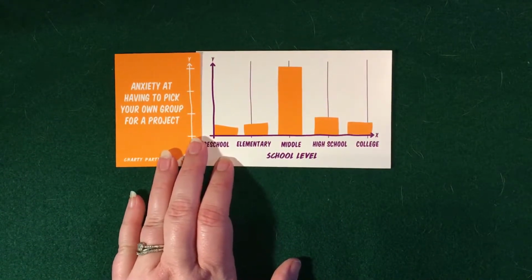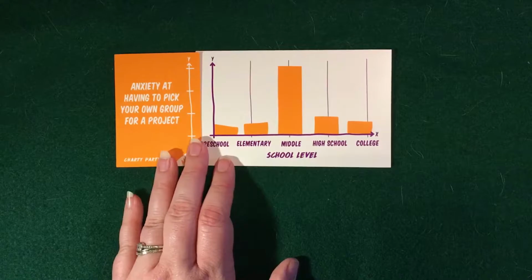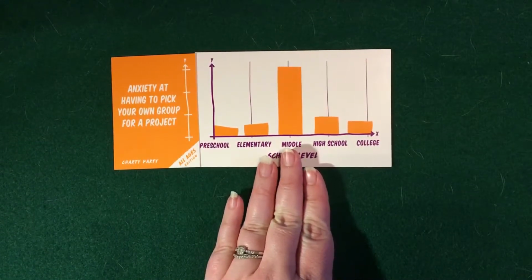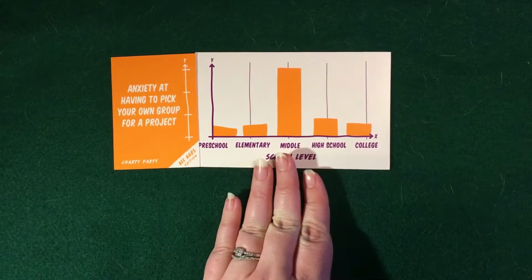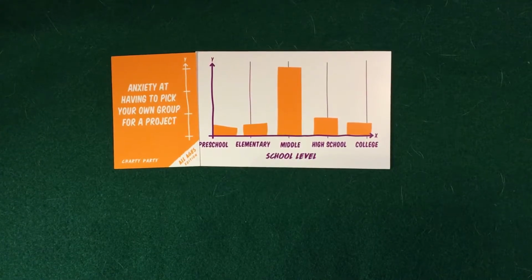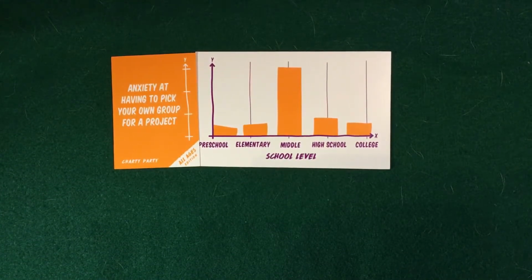So for example, if a student were to play this card on the y-axis, anxiety at having to pick your own group for a project. As we all know, in middle school, that anxiety skyrockets for various reasons, like maybe I don't like that boy, or I have a crush on this girl, or all sorts of other reasons that cause middle schoolers to have high anxiety.